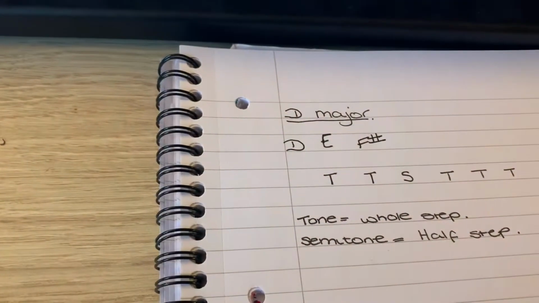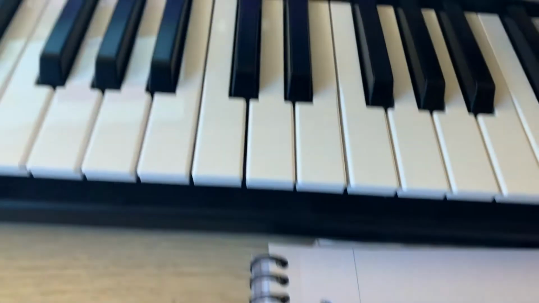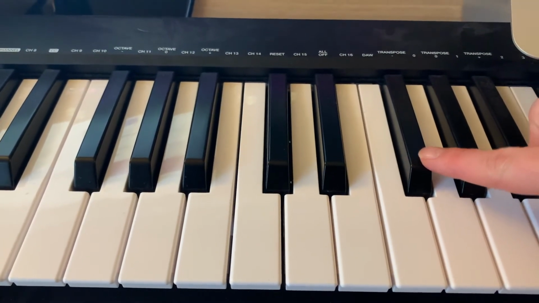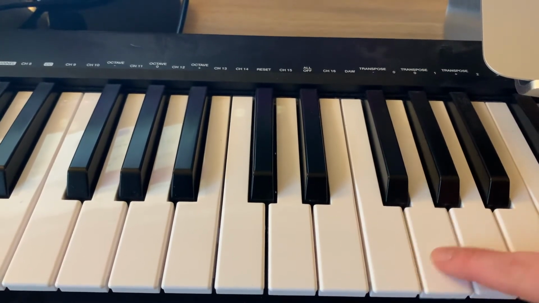Then I need a semitone. So I'm on an F sharp and I need half a step up from an F sharp. So F sharp is here. I need half a step up. Okay, I go here. And then next to that note is a G.